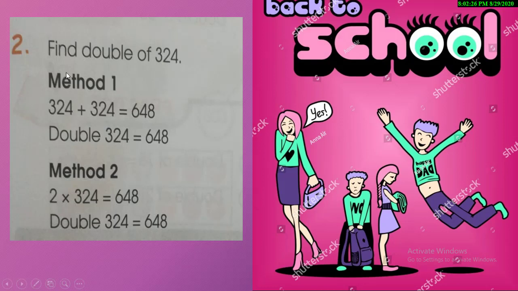Okay, let's move on. Finding the double of 324. As I told you, there are two methods. You can simply add both the numbers, like 324 plus 324, and then you get the answer 648. This is the double of 324. The second method is to simply multiply the number by 2, and in the rough column you will properly multiply it, and then you will get the answer 648. I will explain all the work with the proper rough work in the next slide.